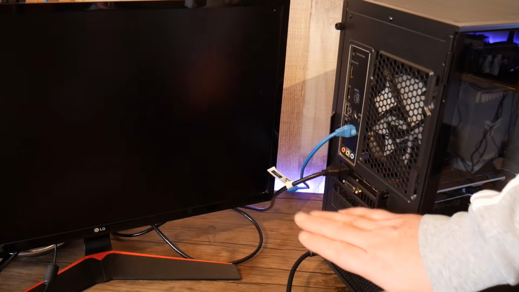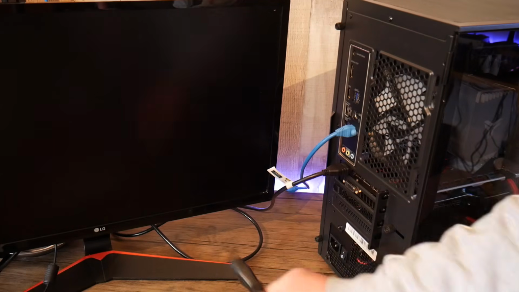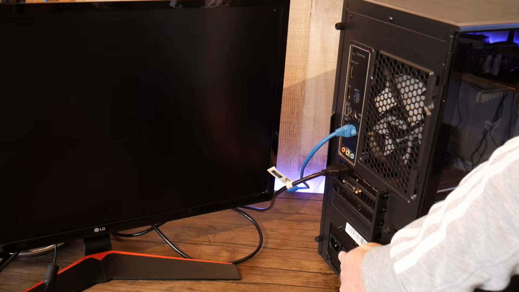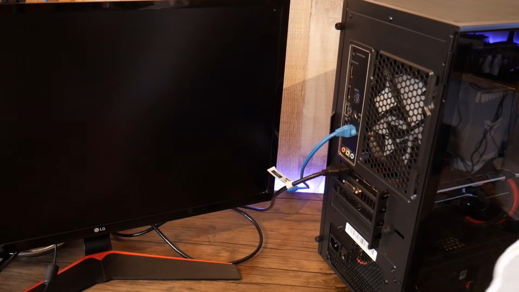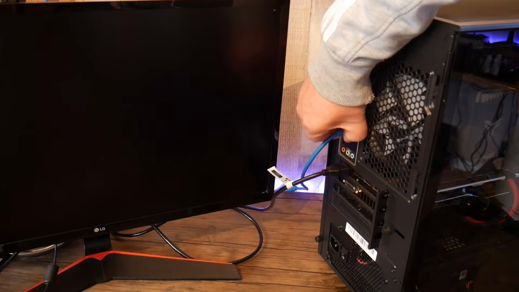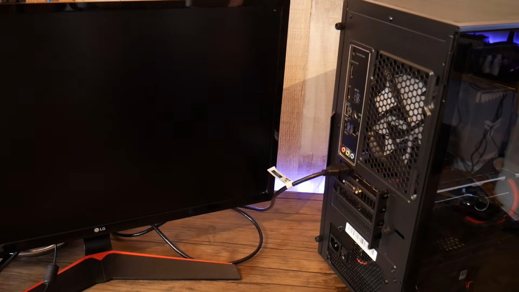So what we're going to do next before we go inside is just make sure that we take out all of the power cable. You can turn it off here first if you wish. Just make sure you turn this back on. And we're just going to unplug this cable here. You can leave the HDMI cable plugged in. We're going to go inside the case now.